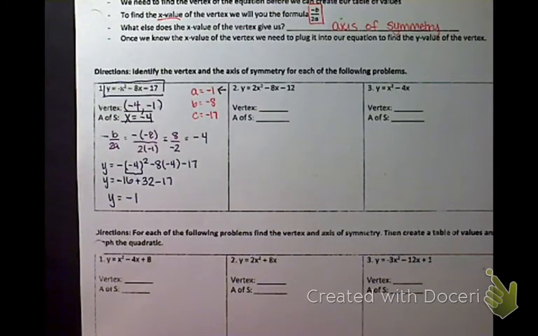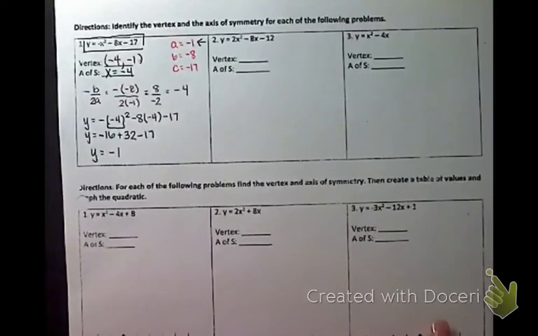Okay, so you should still be able to identify key features. Again, the nice thing about this is if you know your key features ahead of time, as you create your table of values and graph, if they don't match up, you know you went wrong somewhere. And so it's important to keep that in mind as we move through. All right, let's do another one together.